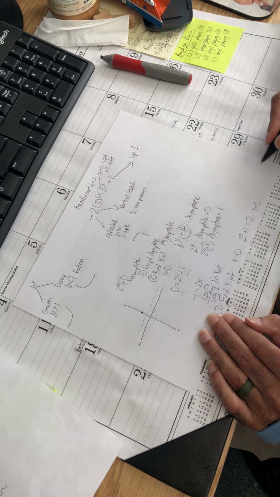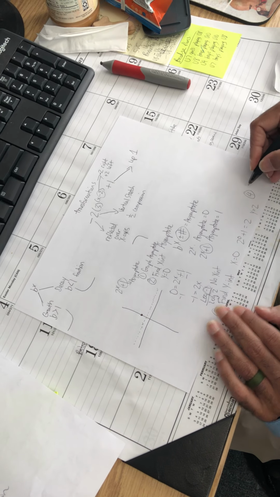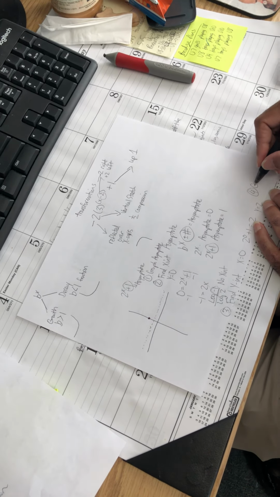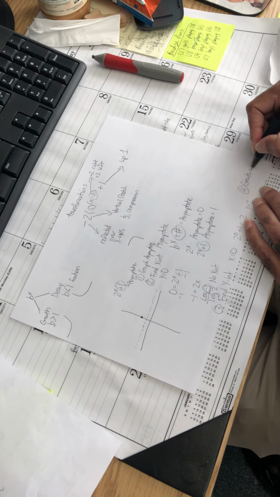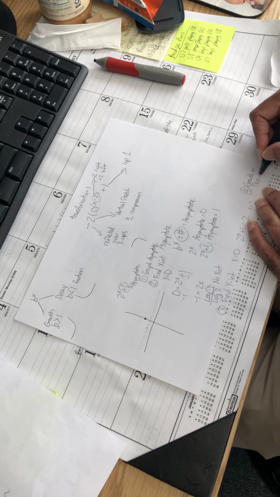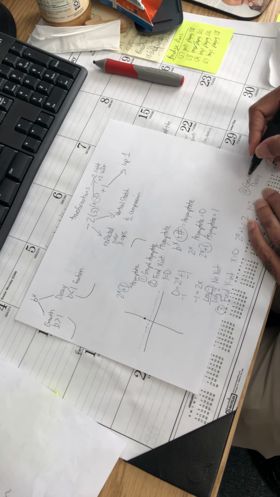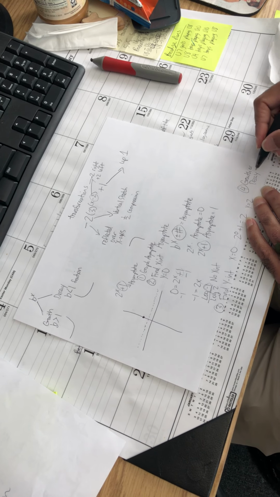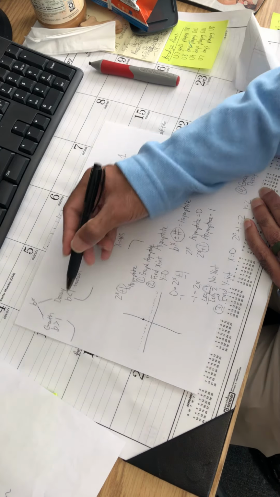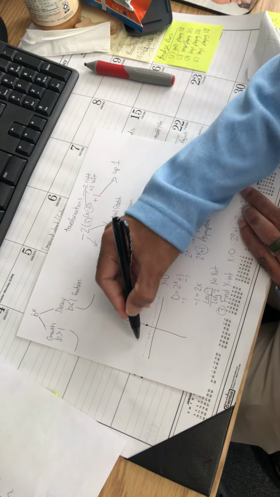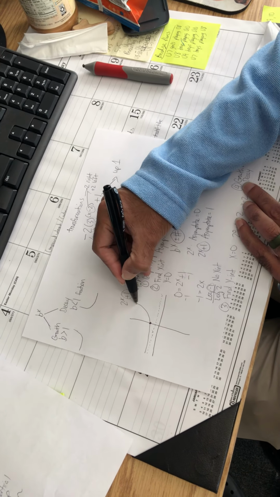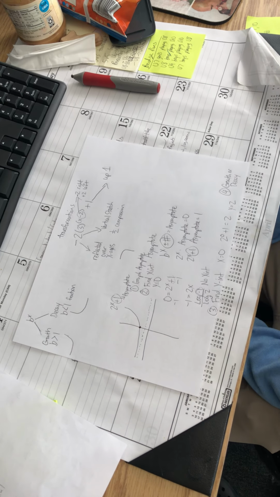And then the last step is: is it growth or decay? In this case, it is growth. If it's growth, it's got to go up. So we'll go from here and we'll go up. And that's how you graph it.